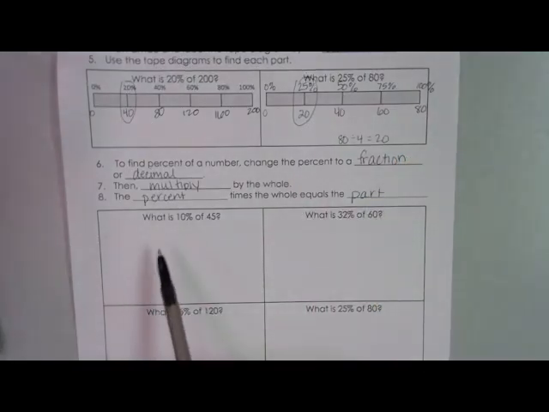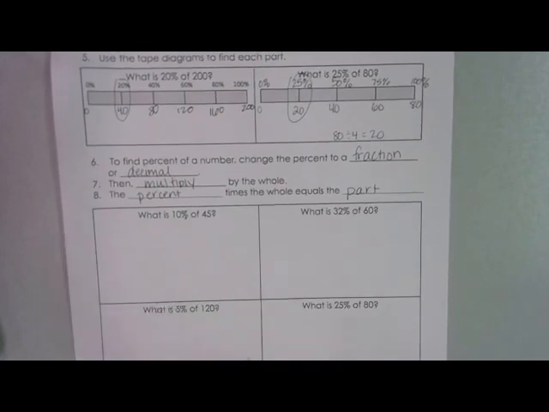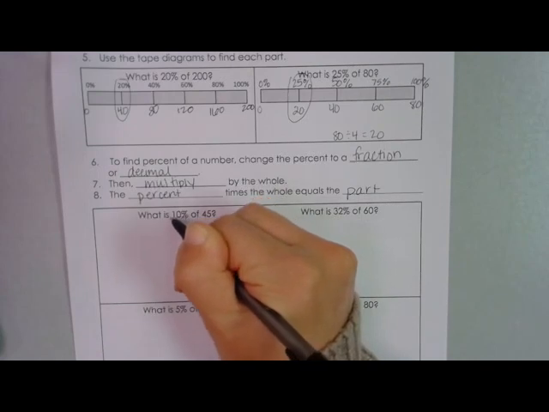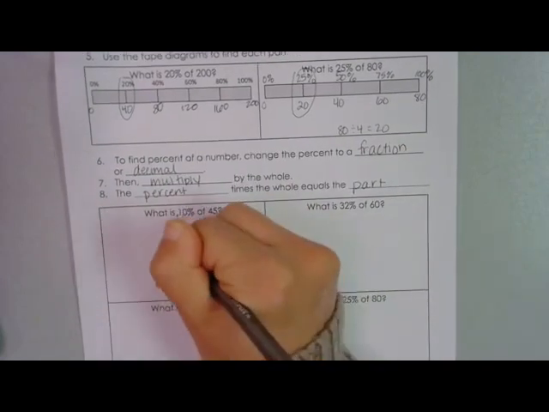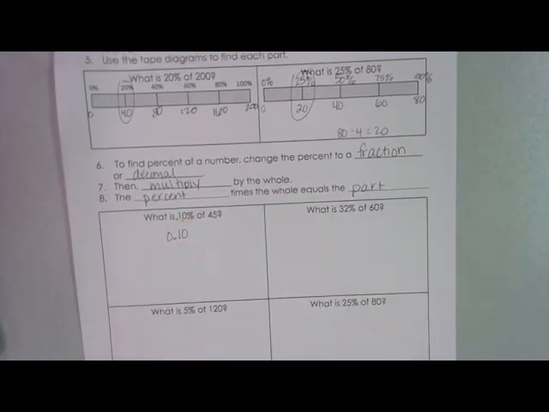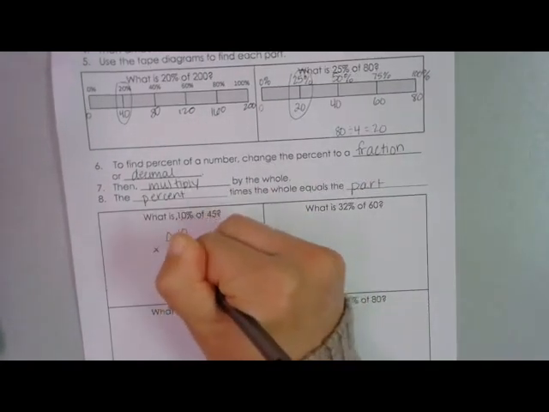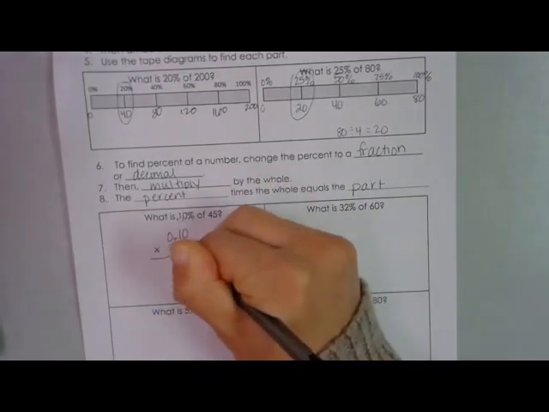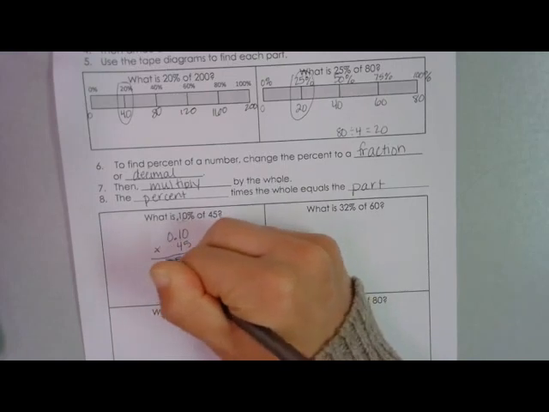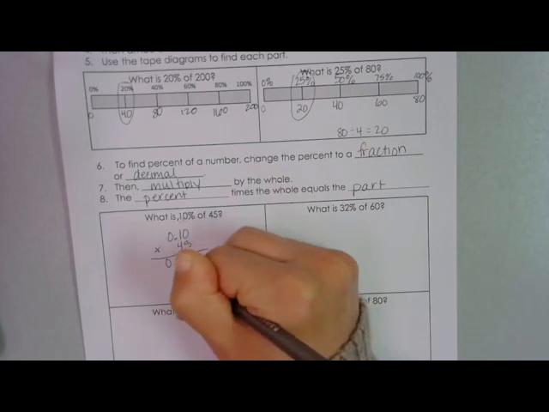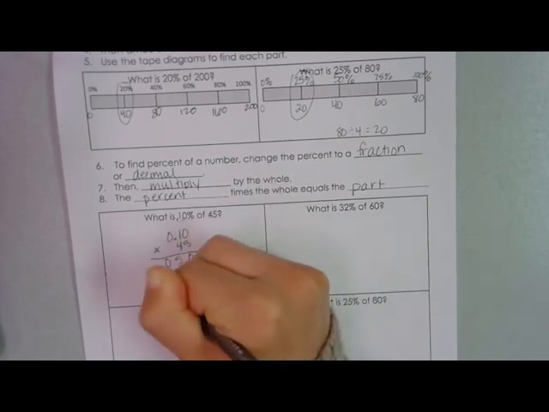So the first thing we're going to do is change our percents to a decimal. So I know all I need to do to change this to a decimal is move my decimal place over 1, 2 to the left, and I have 0.10, or 10/100. Then I have to multiply by the whole. My whole here is 45. And then I multiply. 5 times 0, 5 times 1, 5 times 0. I have a placeholder 0. 4 times 0, 4 times 1, 4 times 0.